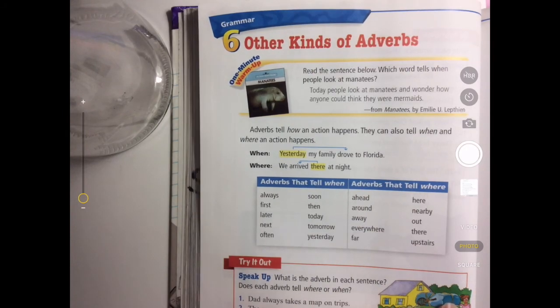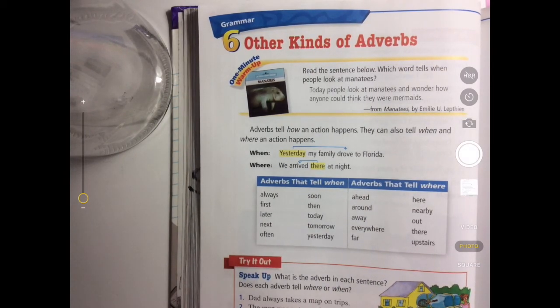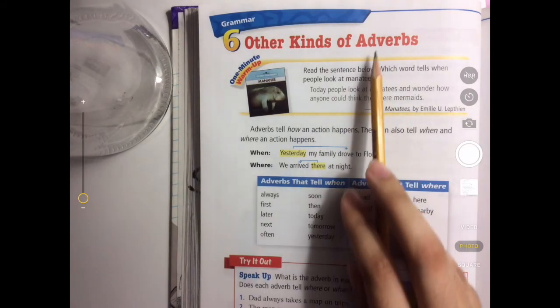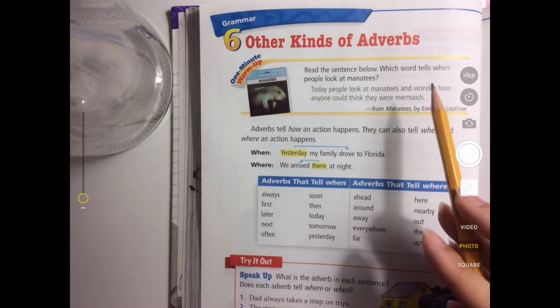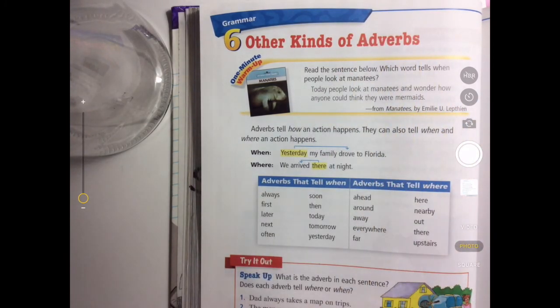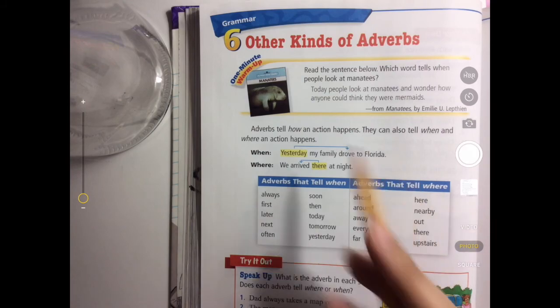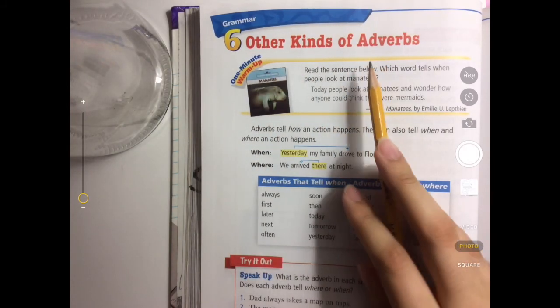All right, third grade, we are now on lesson 6 of different kinds of adjectives. And remember, we started talking about adverbs. Adverbs are words that describe verbs. Adjectives are words that describe nouns. So adverbs are a type of adjective, but they're in their own category. So today we're going to talk about more kinds of adverbs.